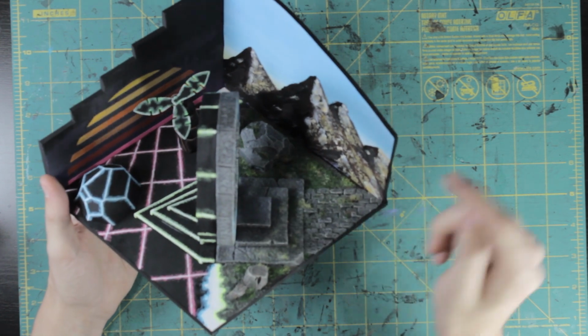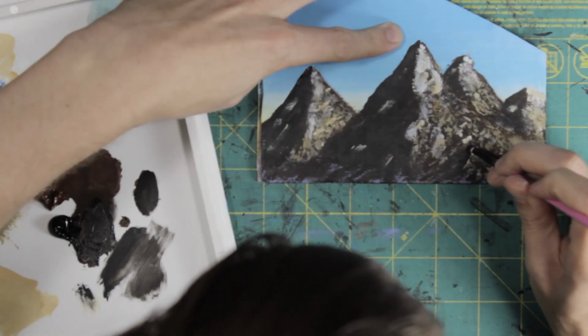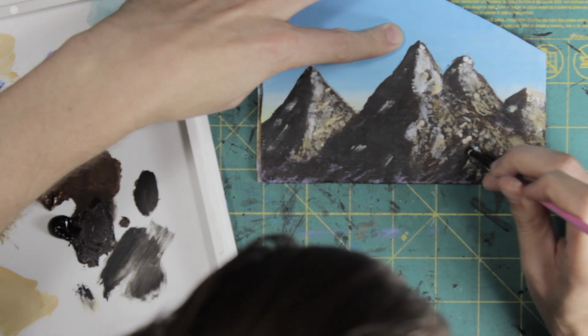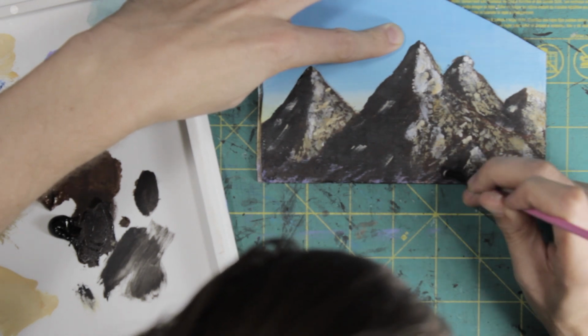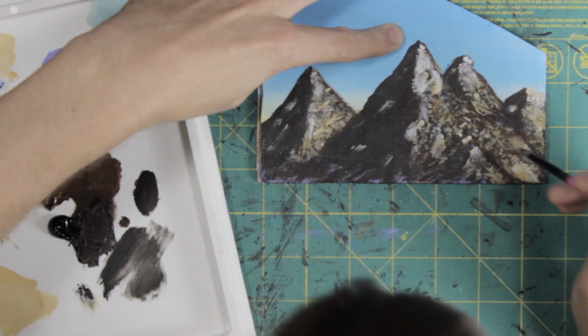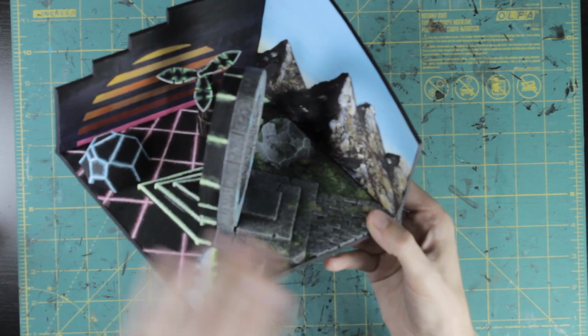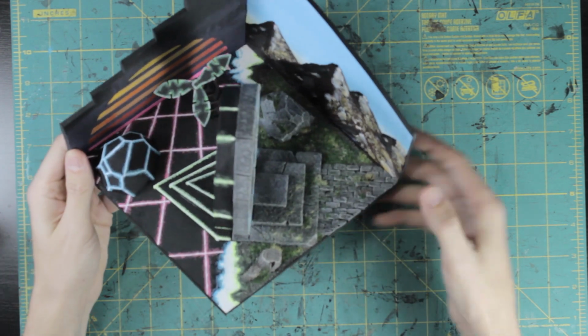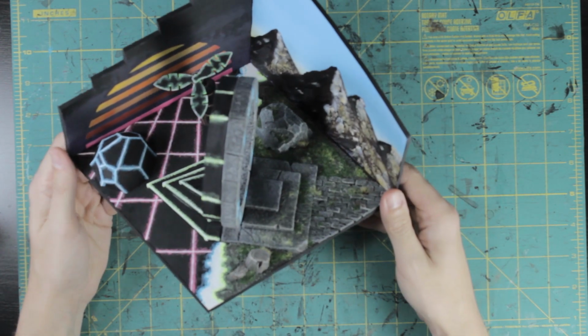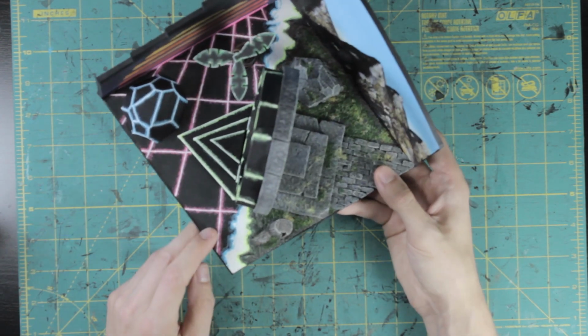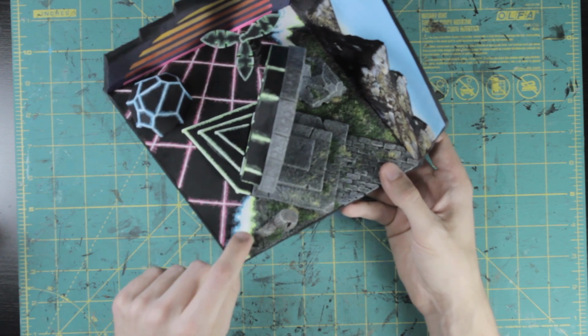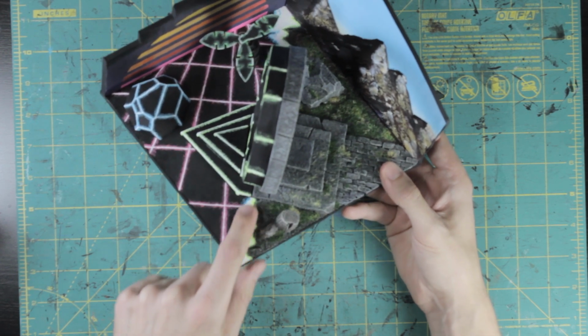But yeah, it took me maybe an hour to do with stopping and starting, and it's not perfect, but I like the contrast and also the fact that both sides have a dominating feature, so it's not just a big old skybox.